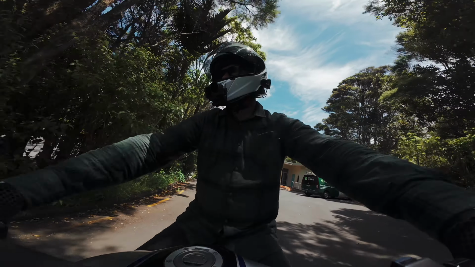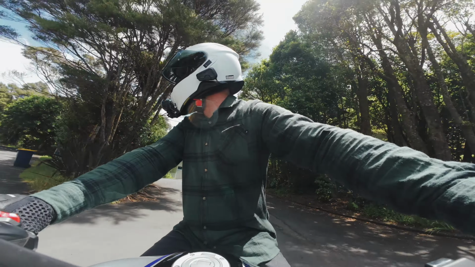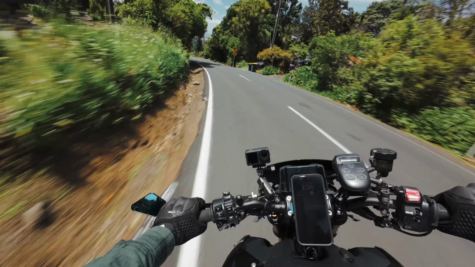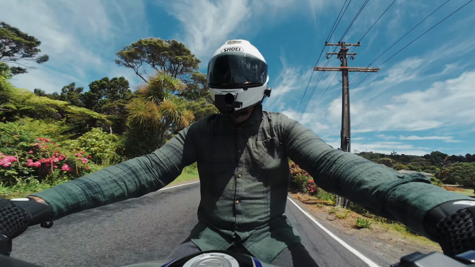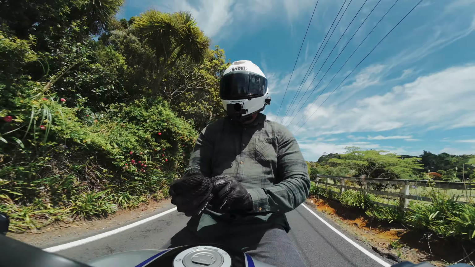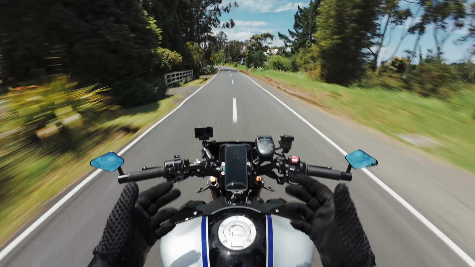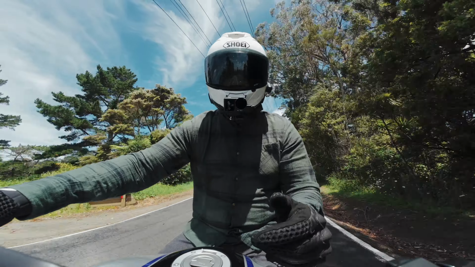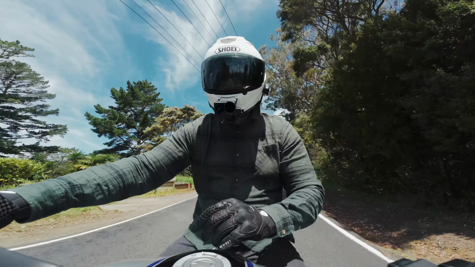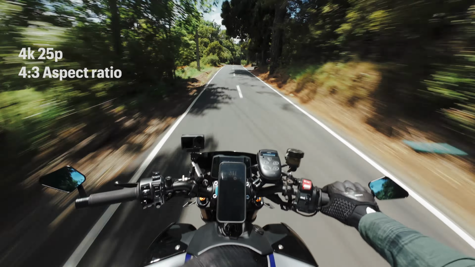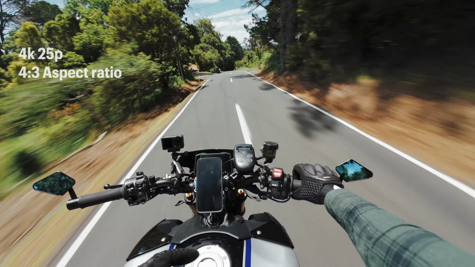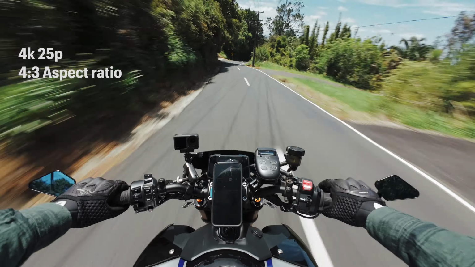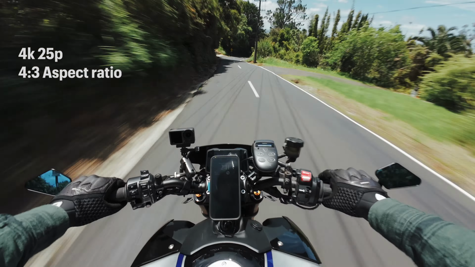Now the settings I'm using are very different between these two cameras. The one on my helmet we'll go through first. And there are some important things to remember to make sure you get gyro data in the camera in order for Gyroflow, the software, to work. So I'm using a 4K resolution with 25p as my frame rate, and then I'm using a 4:3 aspect ratio, which is one of those things that the camera needs to record gyro data. So 4:3 aspect ratio, not 16:9.